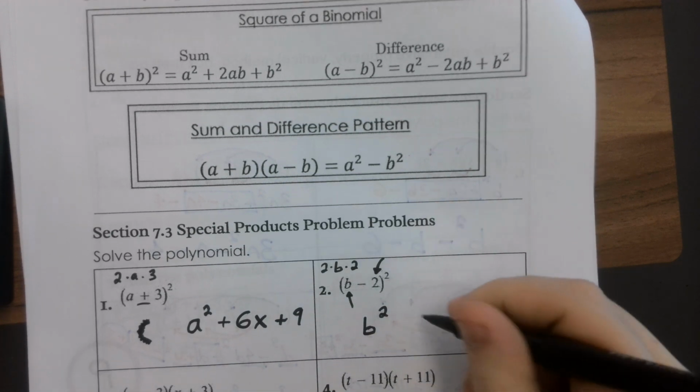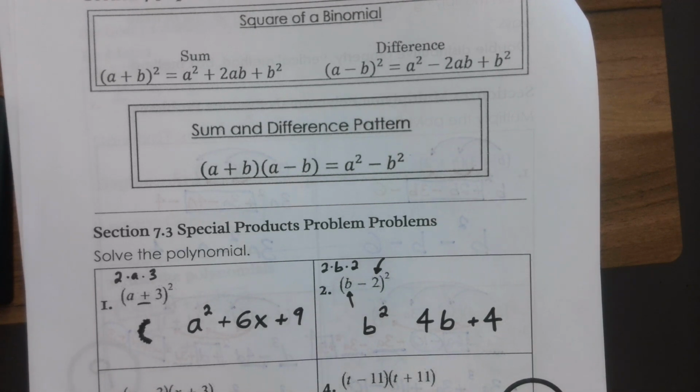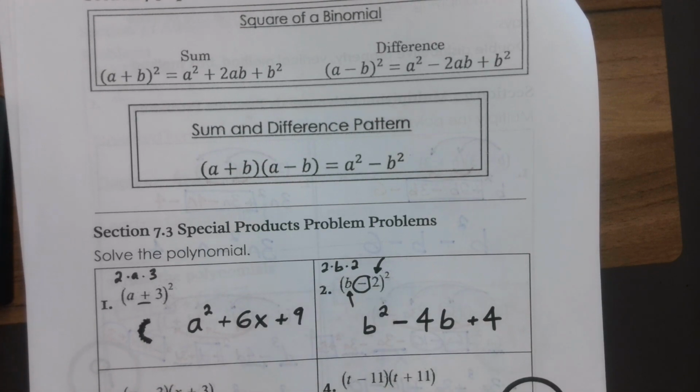2 times b times 2 is 4b, and should it be a plus or a minus sign in front of it? Since this is a minus sign, this should be a minus sign.